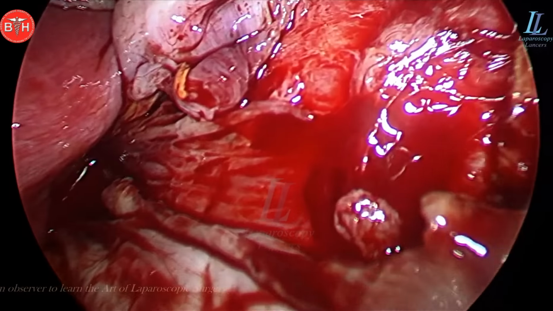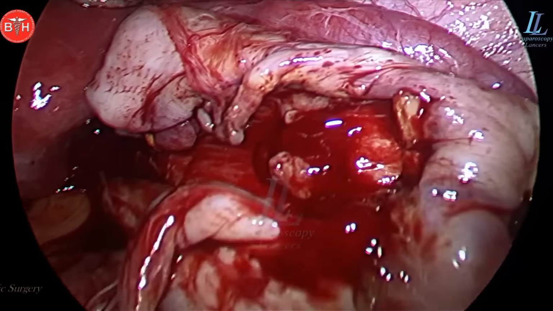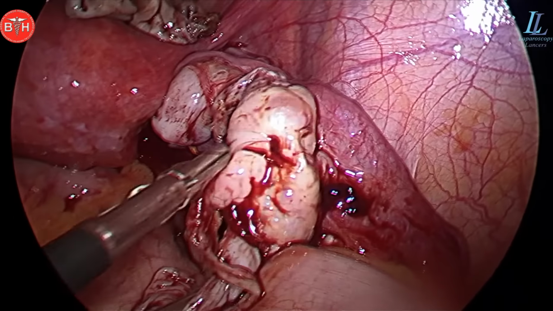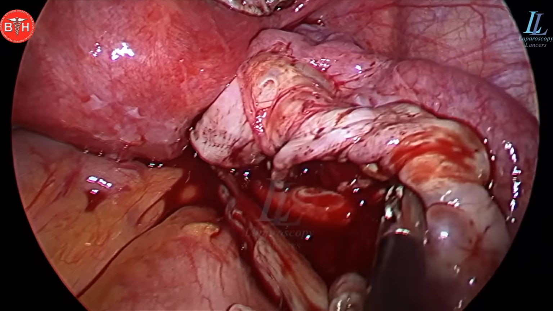So that's the ovarian tissue I am holding on the right side. Quite a bit of ovarian tissue that is remaining. So, and maybe in 2 to 3 months this will shrink to form a normal ovary.